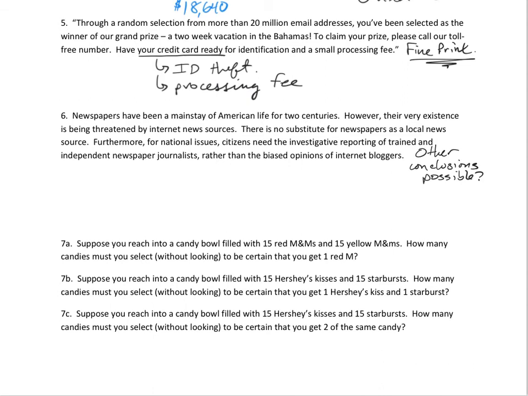Part of this statement or this paragraph here is saying the biased opinions of internet bloggers. Well, what about reporters? Don't reporters also have a bias? There are good and bad internet bloggers. What about younger generation versus an older generation, where the younger generation would be technologically inclined and the older generation would still want the hard copies, aka change is bad, that sort of stuff.